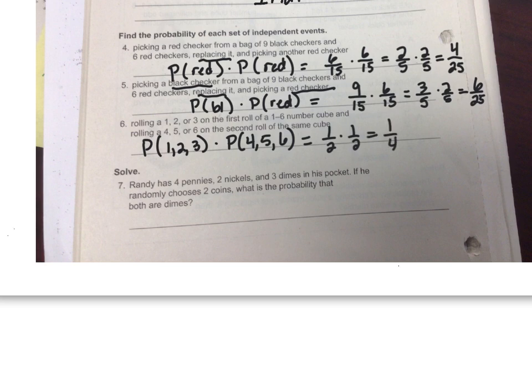All right, solve. Randy has 4 pennies, 2 nickels, 3 dimes in his pocket. If he randomly chooses 2 coins, what is the probability that both are dimes? Well, when he pulls the coins out, he digs in his pocket. He doesn't put one back, so these are dependent events. So we want to know the probability that it's a dime, followed by the probability it's a dime.